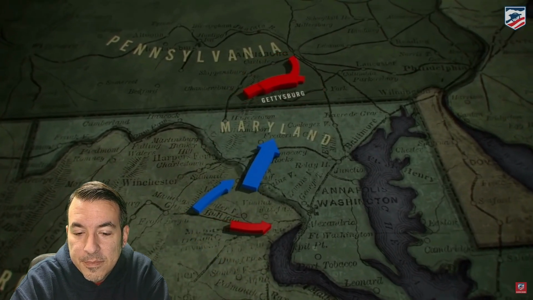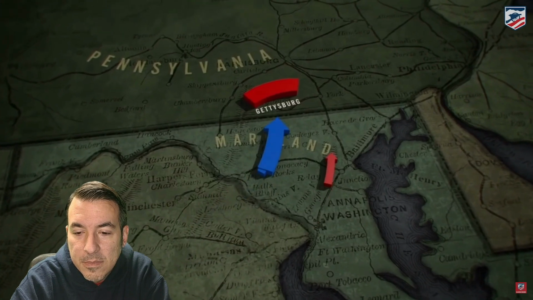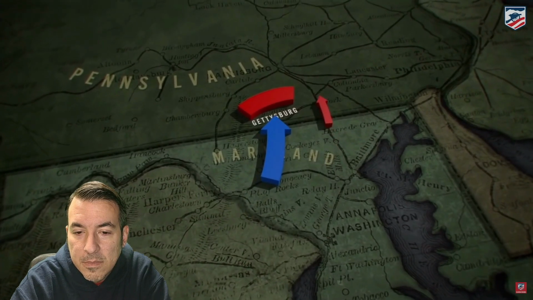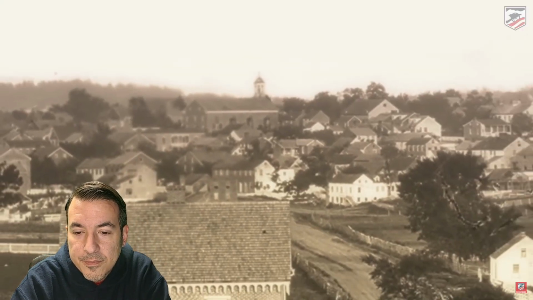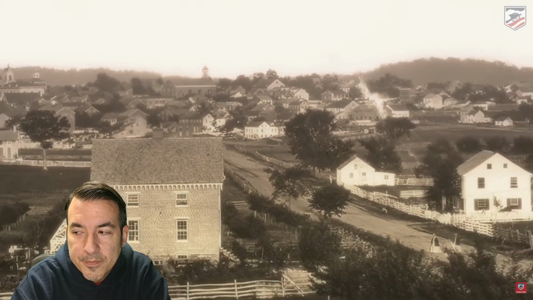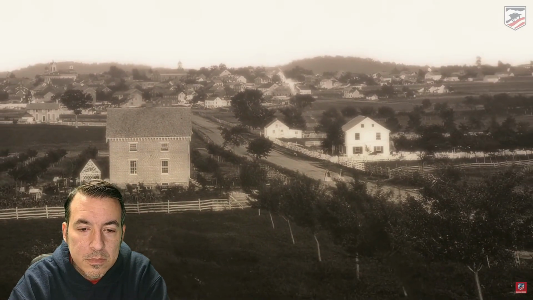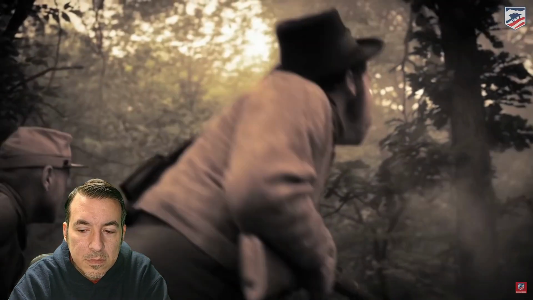Lee concentrates his army where 10 roads converge. Gettysburg. Lee's move north will spark the largest battle in American history. It will last for 3 days.